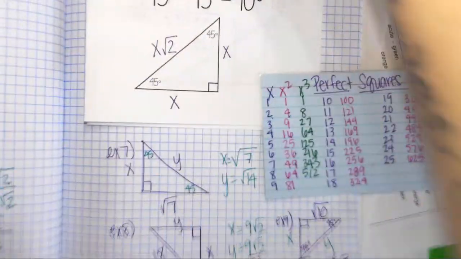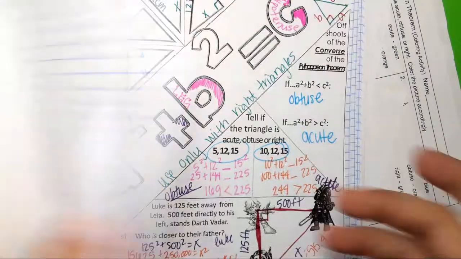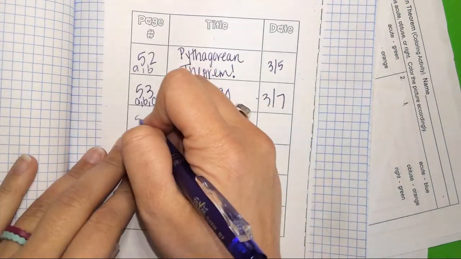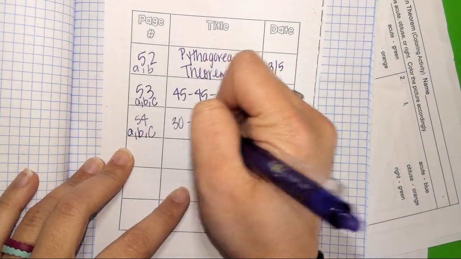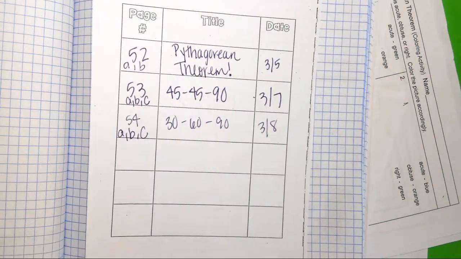So go to this page right here, and I want you to write page 54 down. And it's going to be A, B, and C again. 30, 60, 90. And today is the 8th, International Women's Day.